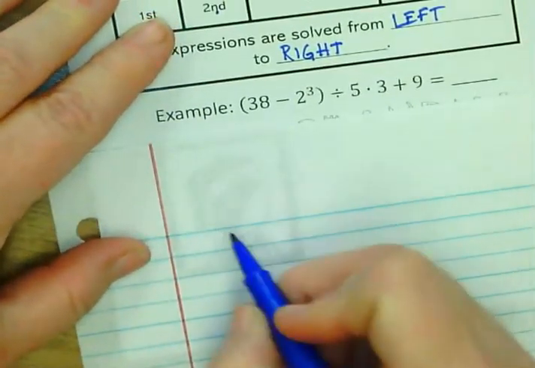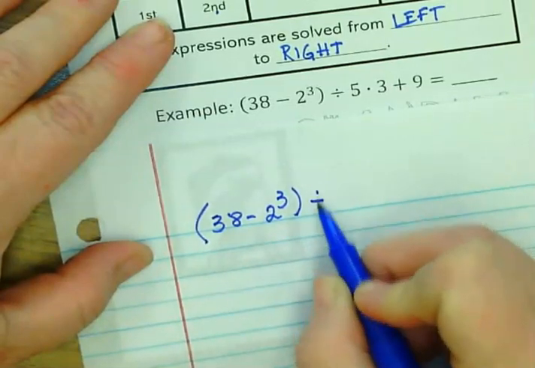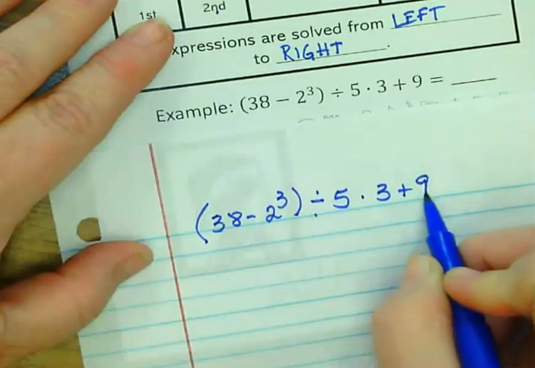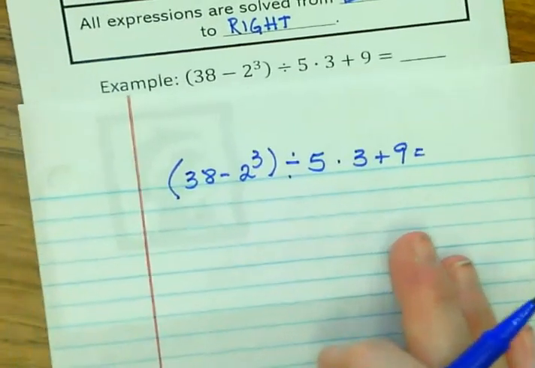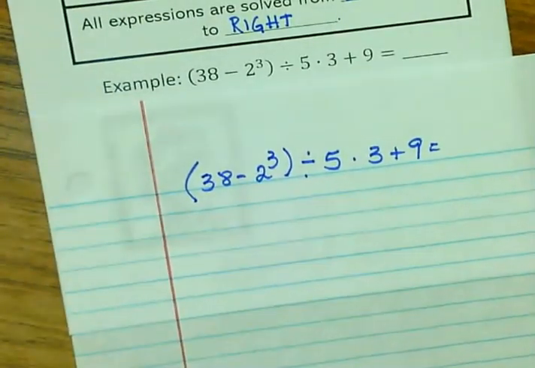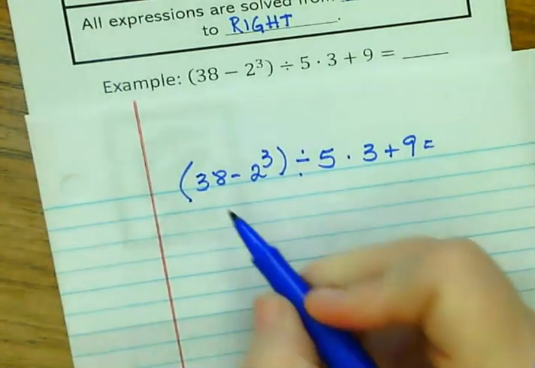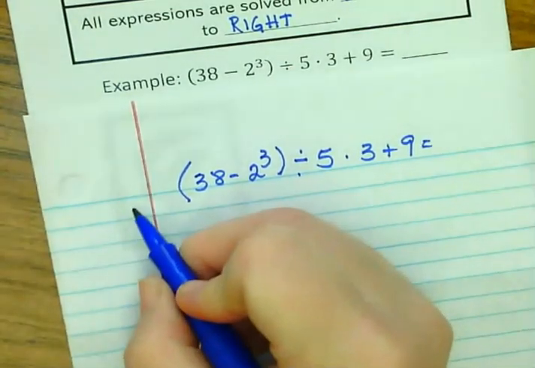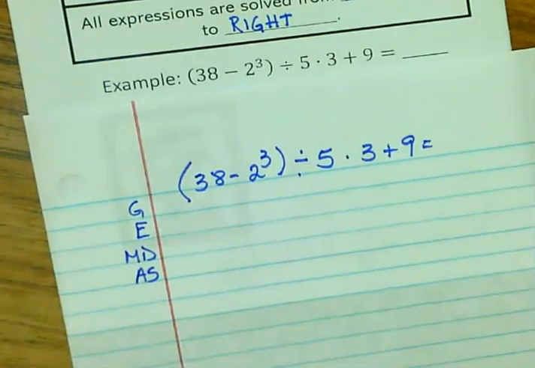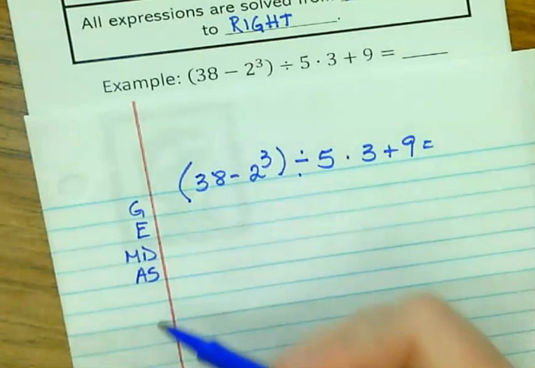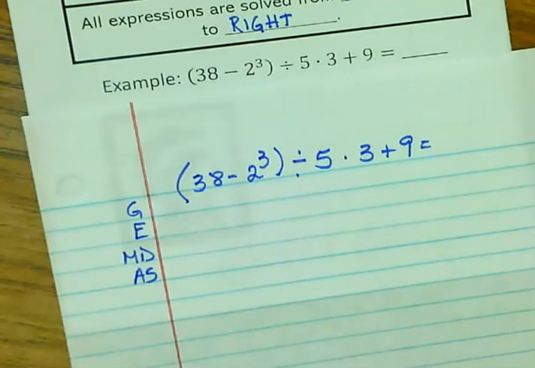So on page 91, you're going to write down this problem that we have in our notes, okay, and it is 38 minus 2 cubed, all in parentheses, divided by 5 times 3 plus 9. Okay? So, this is what I tell my students, and I'm telling you now. If you don't do this with every problem, then I can't help you. You have to write the problem on your paper. Then you have to do this. Put your GEMDAS down the side. Because this is going to keep you focused. I can't tell you how many students say, I don't know what to do.